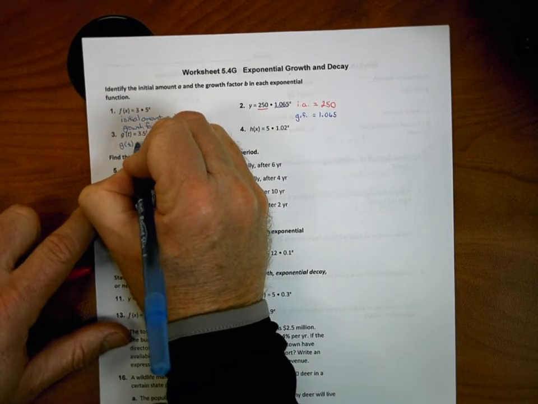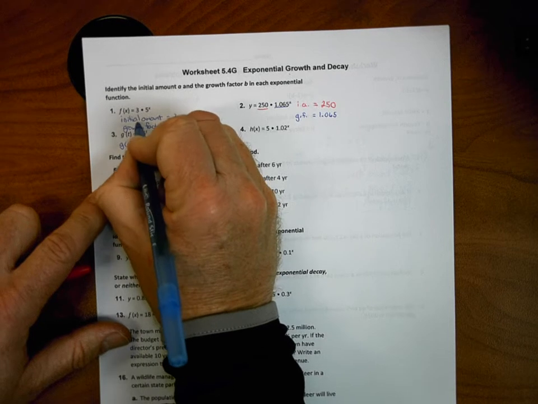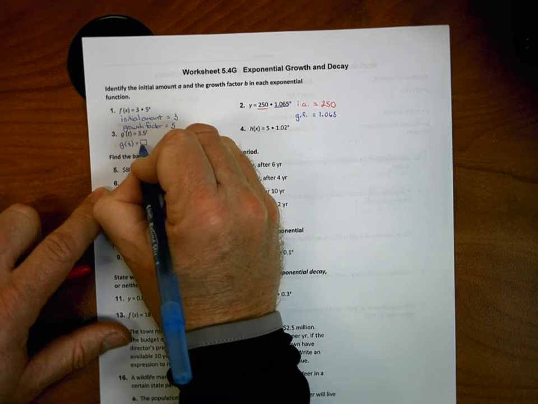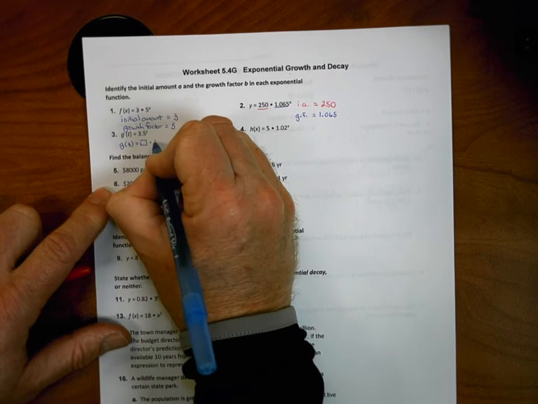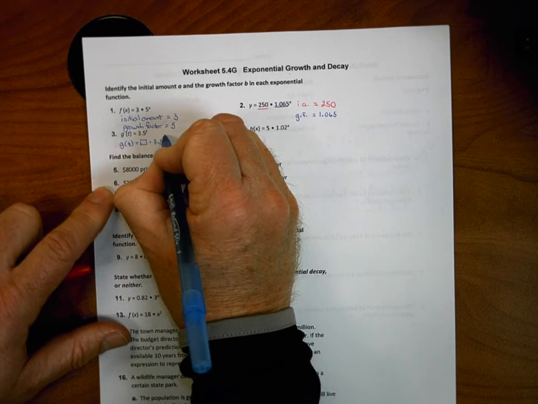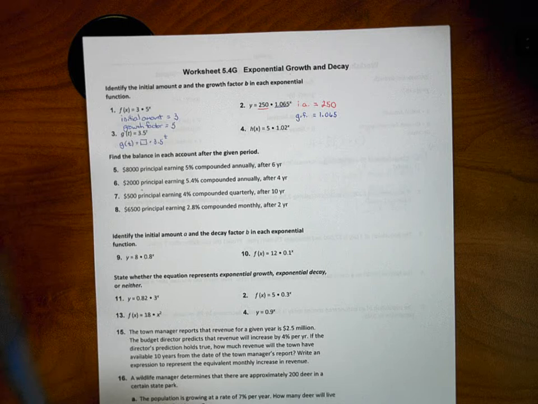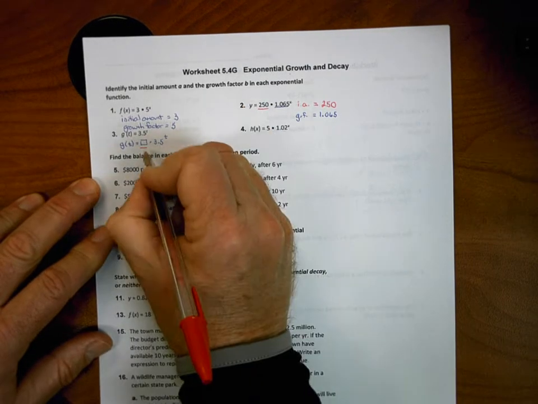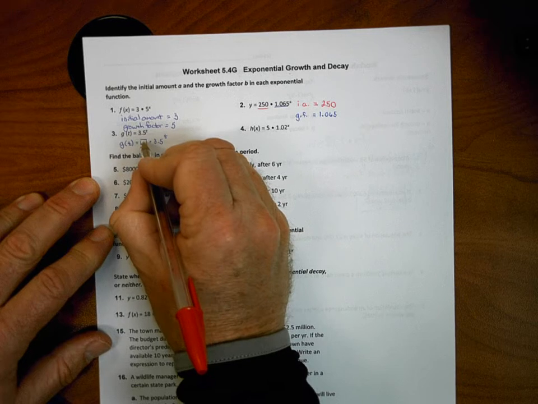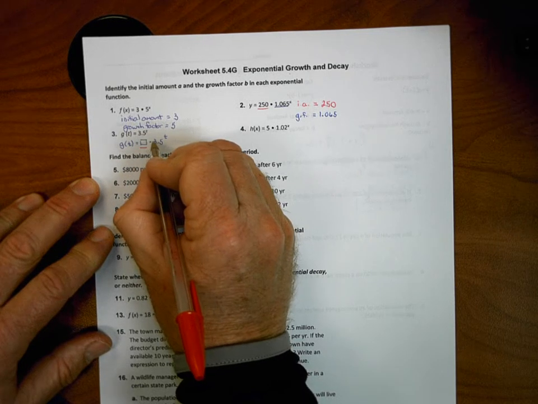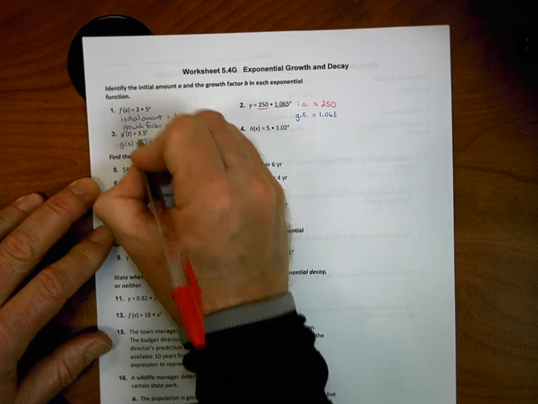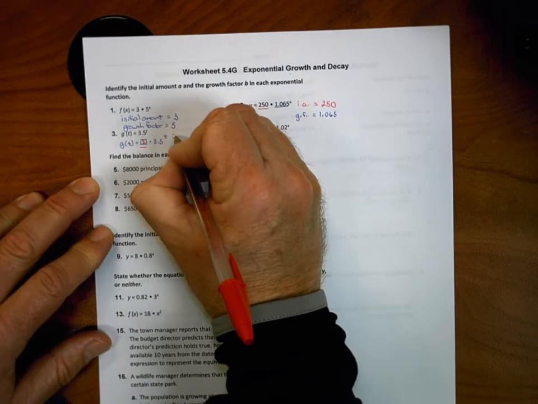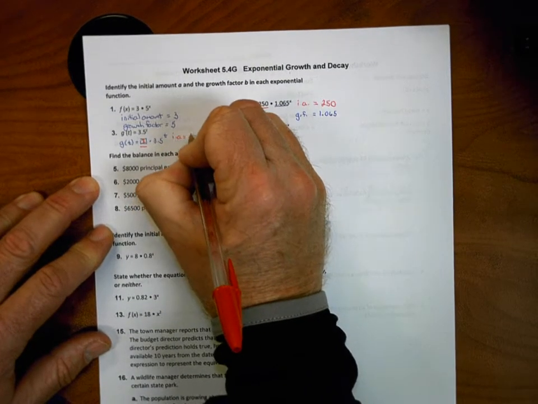Okay? In number 3, you notice that number 3 is missing the first value that we're going to multiply by. So what you have to do is think to yourself, okay, the initial amount is always the number that I'm multiplying the base by, that is to the exponent. So this number right here is going to be your initial amount. But there's nothing there. So what number could you put here to not change this expression at all? That would be the number 1. So therefore, my initial amount is going to be 1.